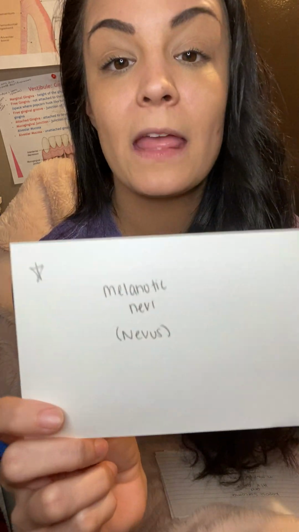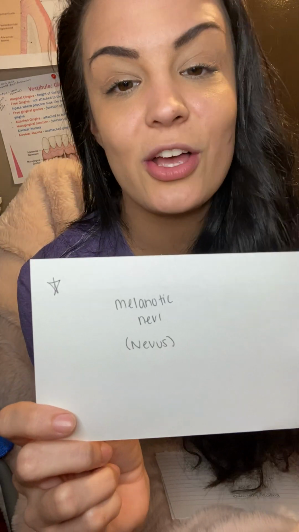So this definition is developmental tumor of melanocytes or a pigmented congenital lesion. That makes sense. Melanotic nevi is also nevus. Nevus, potato, okay? Melanotic, and that's kind of in there, melanotic, so melanocytes, okay? That one's easy. We got that.